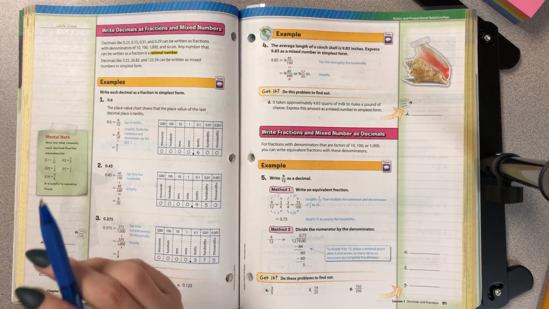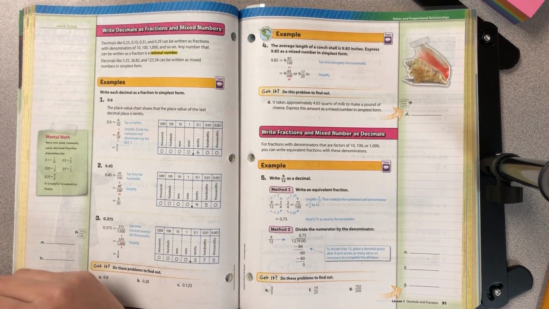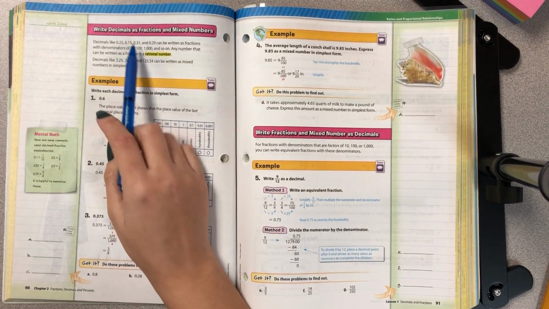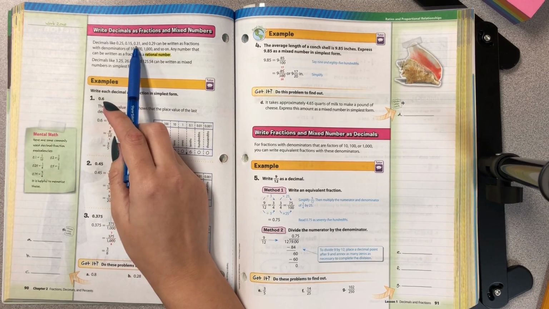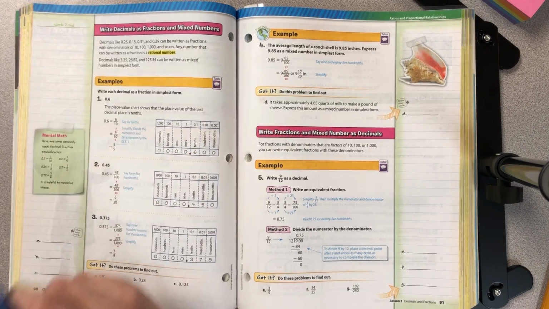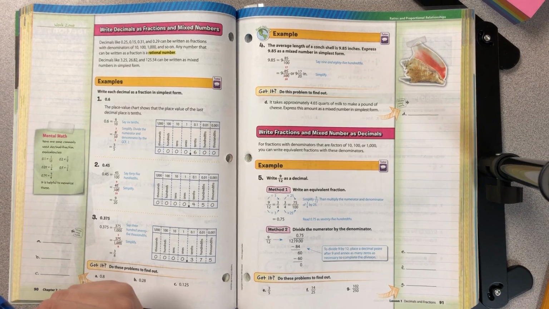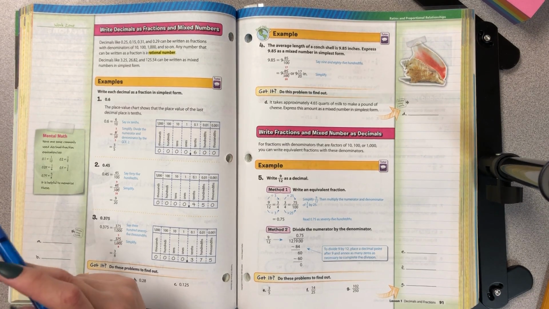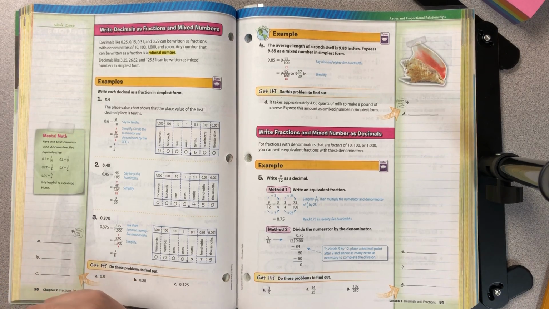So writing decimals as fractions and mixed numbers. Decimals like 25 hundredths, 15 hundredths, 31 hundredths, and 29 hundredths can be written as fractions with denominators, or the numbers on the bottom, of 10, 100, 1,000, and so on. Any number that can be written as a fraction is called a rational number.